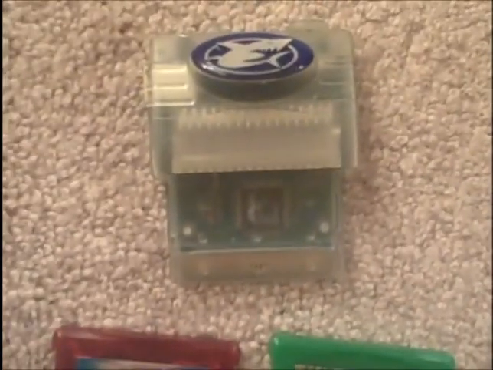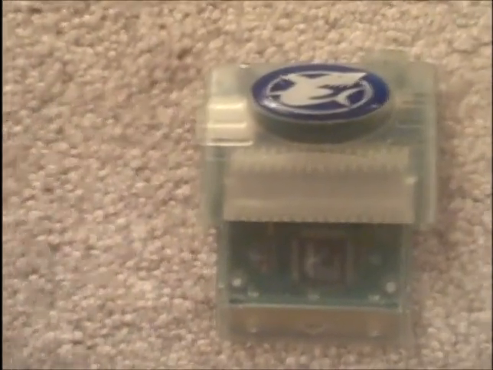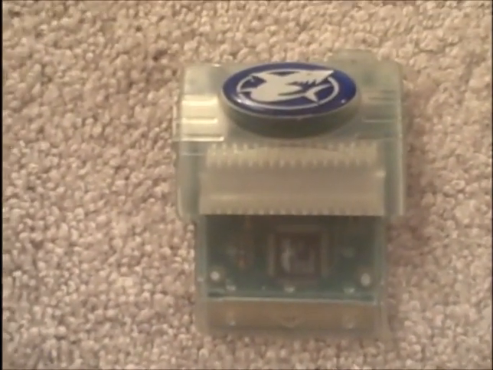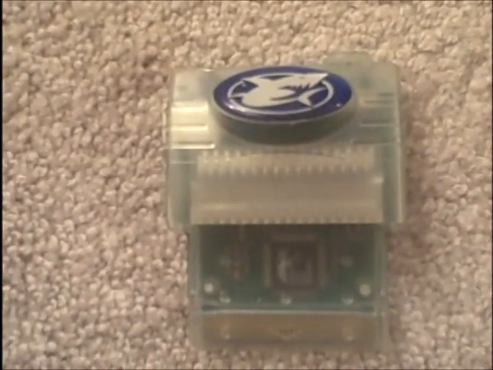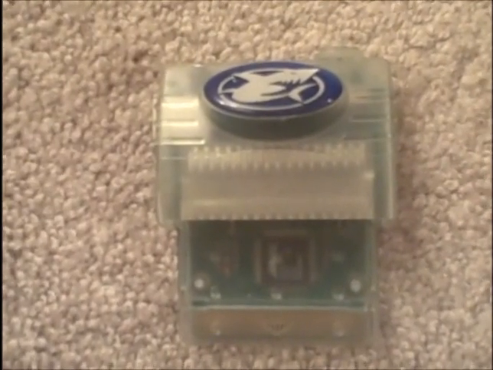So remember that this is an Action Replay, and so you can upgrade it to the current, well, not current, but the final version of Action Replay for Game Boy Advance. So when you get this device, it will have the Gameshark firmware in it.